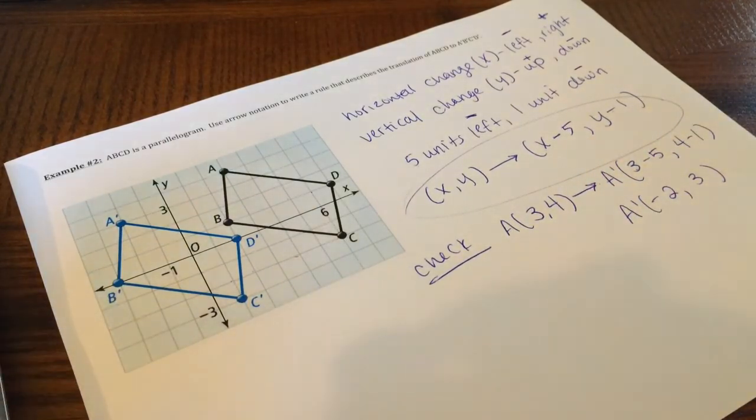All right, now try the Got It number 2, and then watch the video to make sure that you got it correct.